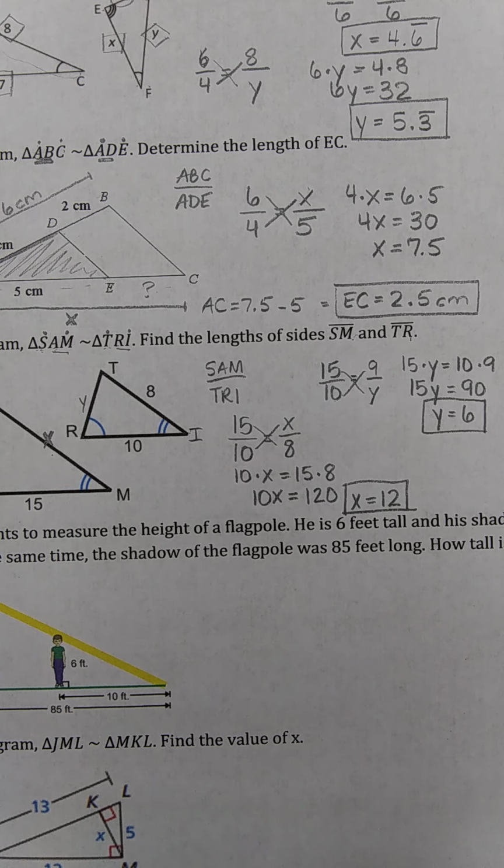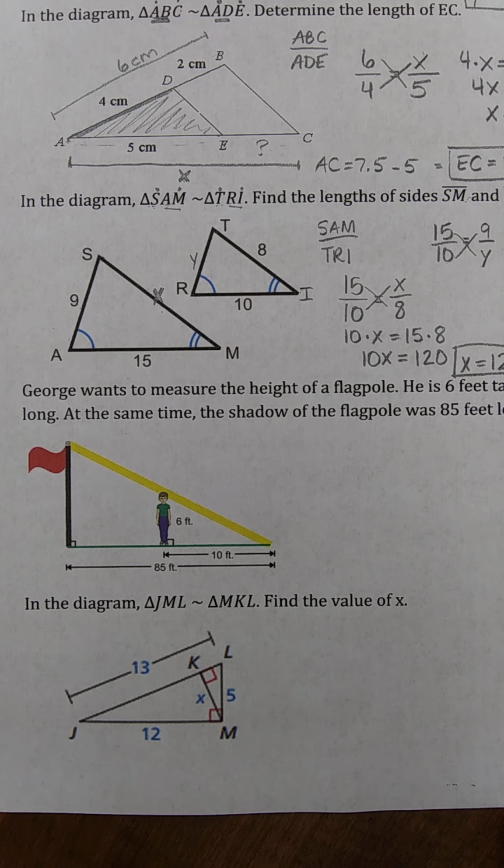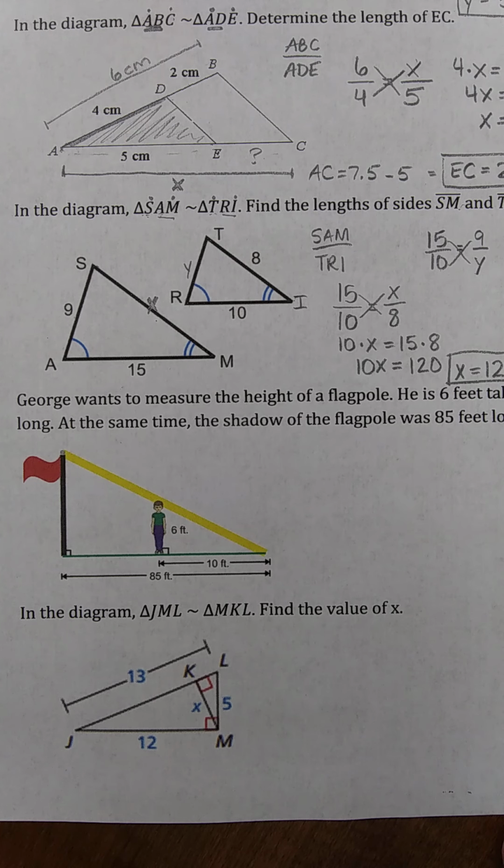Now, each of these can also be used in real-world application type of questions as well. So George wants to measure the height of a flagpole. Now, obviously, that would be fairly difficult to do. Most flagpoles are pretty tall. So he is 6 feet tall, and his shadow is 10 feet.